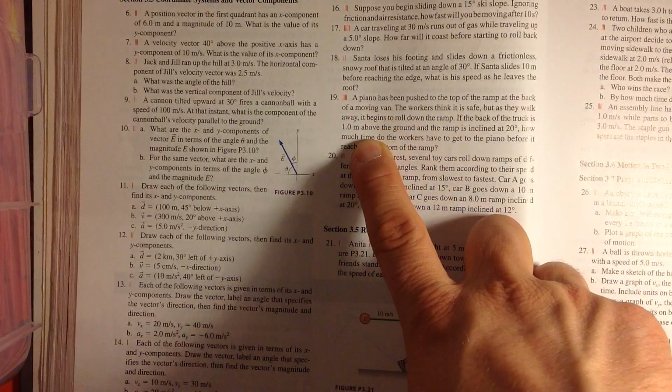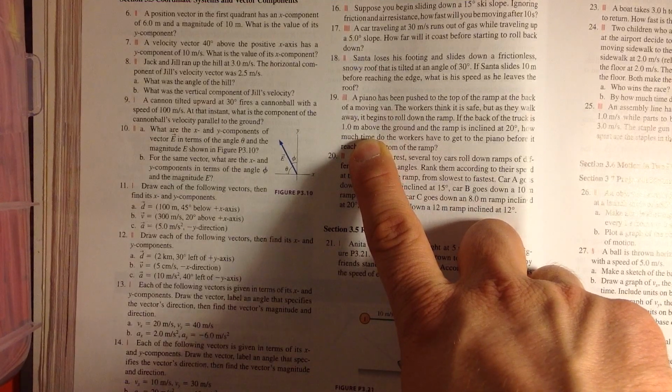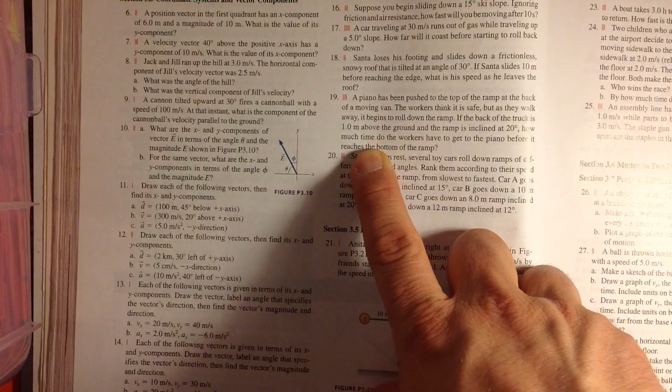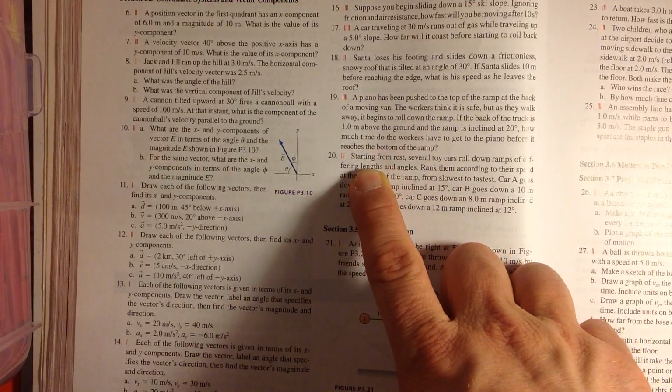If the back of the truck is 1 meter above the ground and the ramp is inclined at 20 degrees, how much time do the workers have to get to the piano before it reaches the bottom of the ramp?